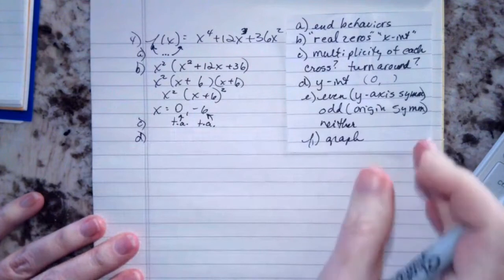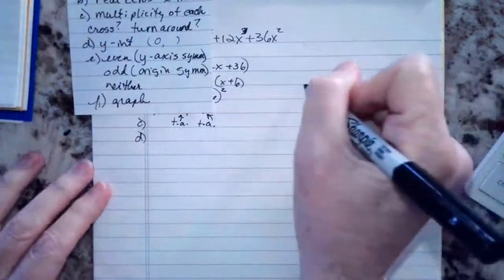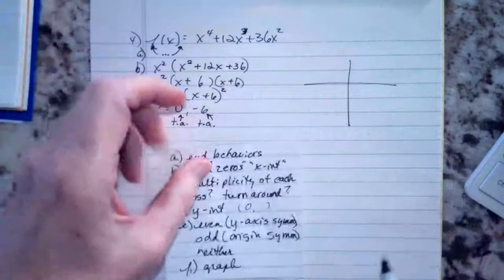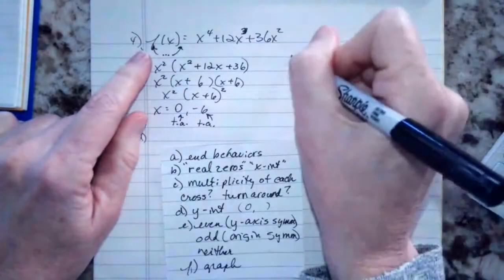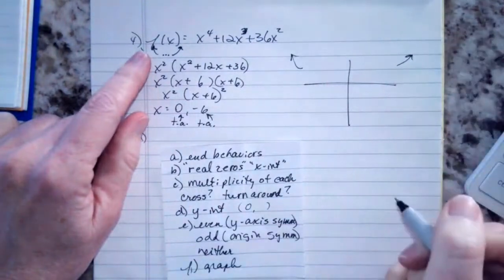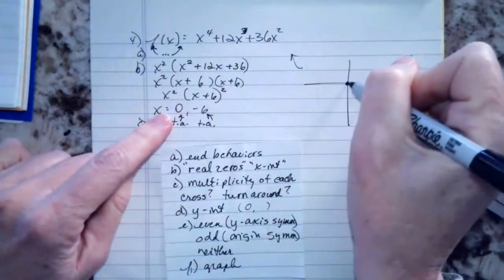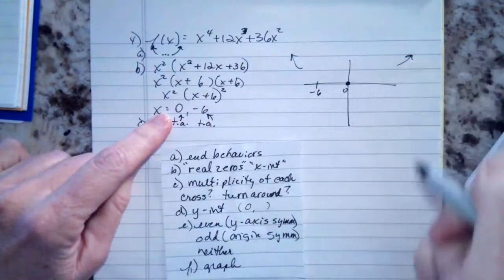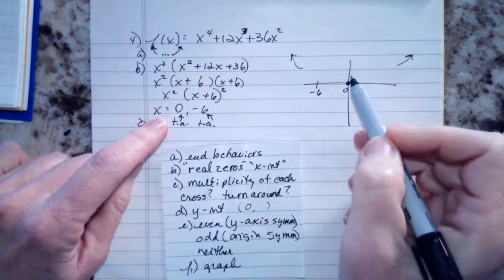Okay, let's start graphing this. Let me move this over here. There we go. Okay, so we know that this is going to rise to the left, rise to the right. We know we've got 0 as a bounce. We know we've got negative 6 as a bounce, as a turnaround place. Let's find the y-intercept.